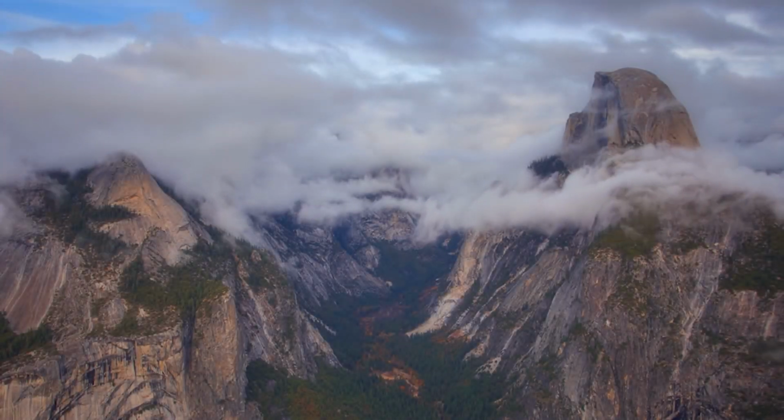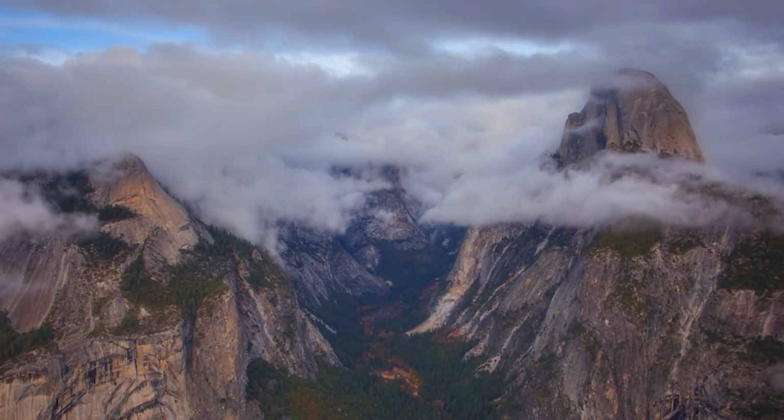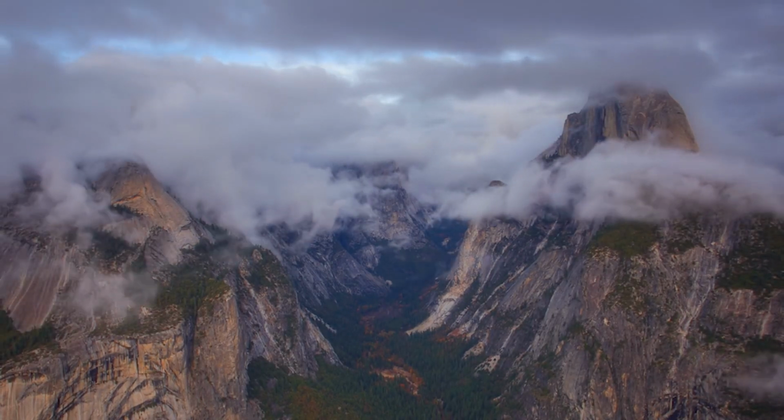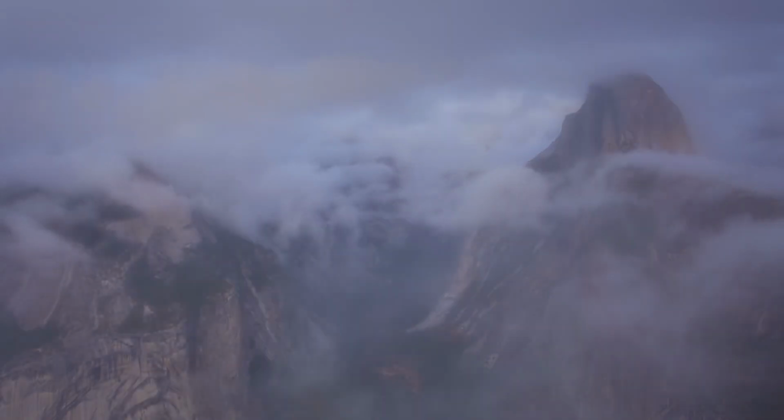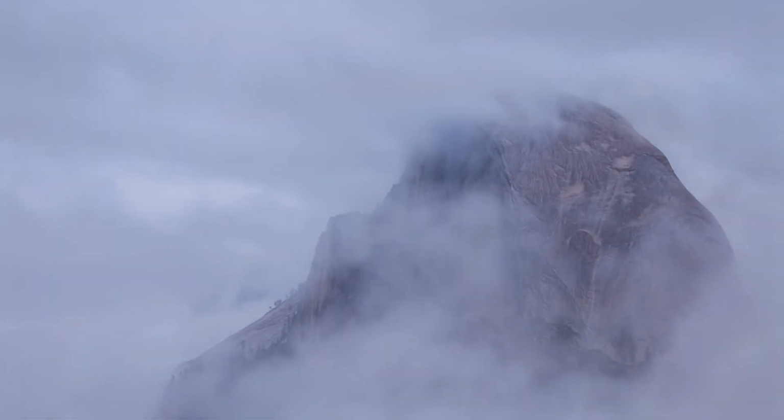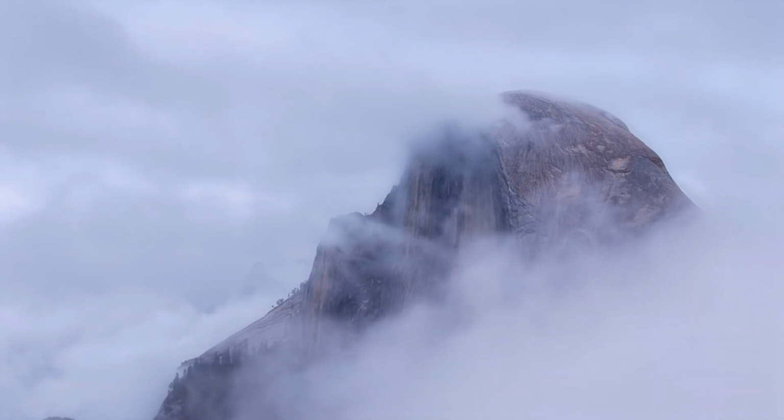Then there's upslope fog. When moist, stable air is pushed up sloping terrain, it cools adiabatically to its dew point, forming upslope fog. You'll often encounter this type of fog along the eastern slopes of the Rockies and the Appalachians. It can be quite dense and extend to high altitudes.